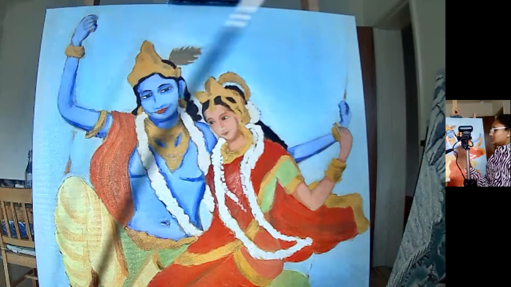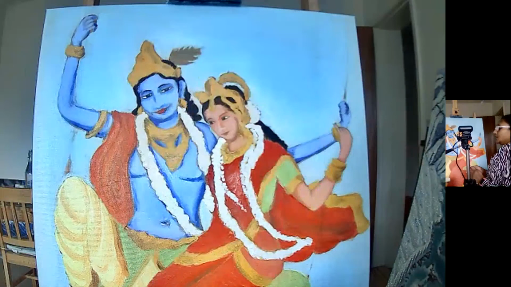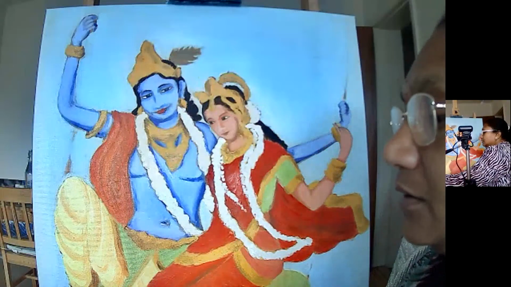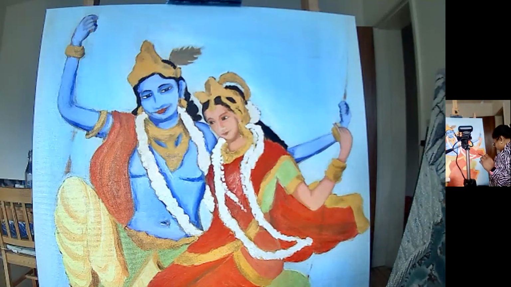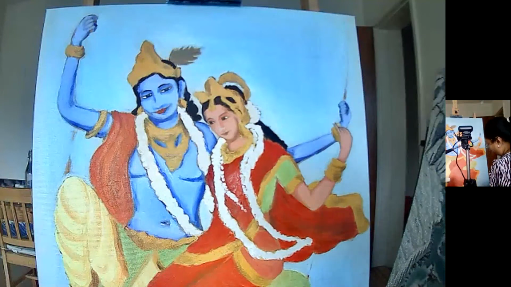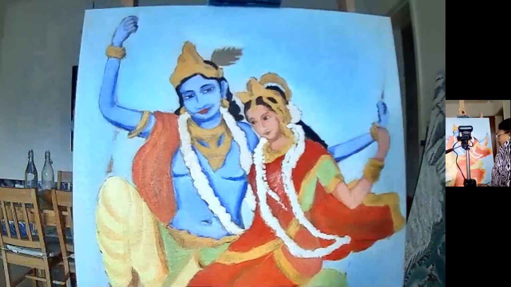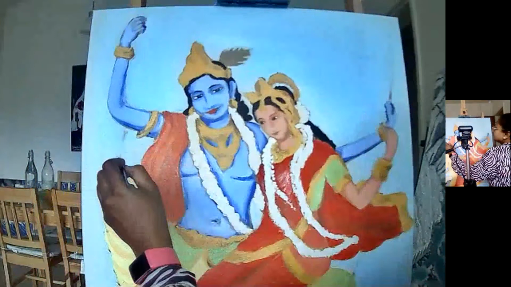I'm going to zero brush. No change in any other elements. I'm just taking burnt umber. What are we going to do? We're going to mark that line of the rope. So let me move this slightly towards me here.